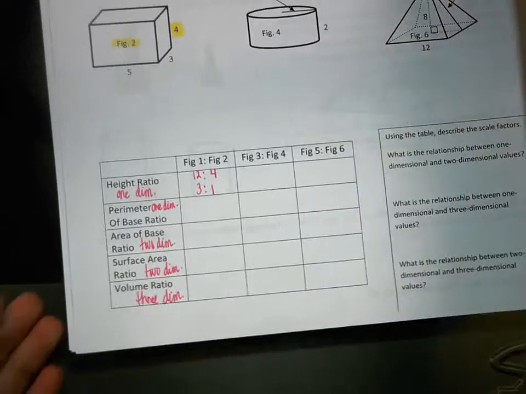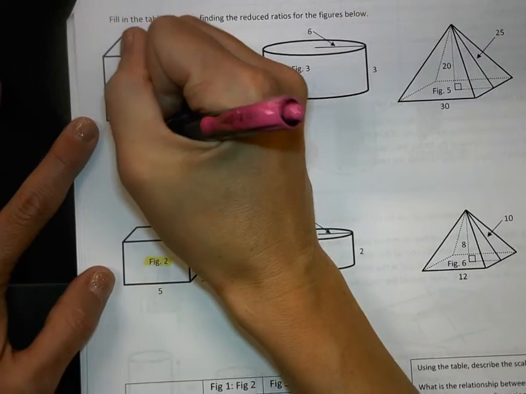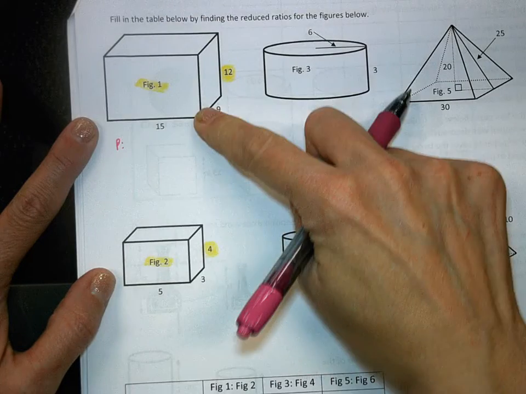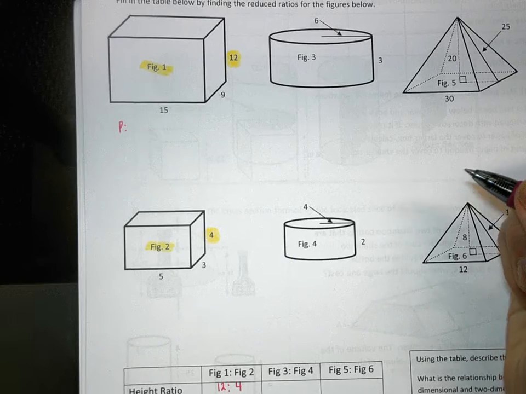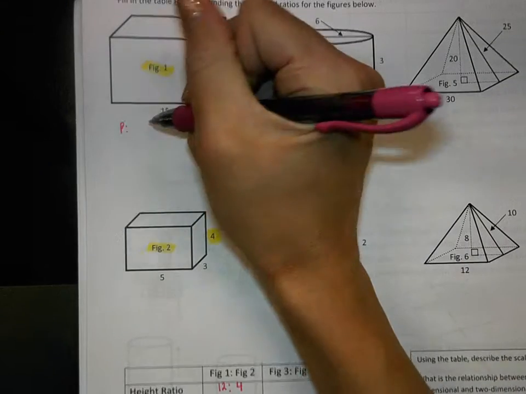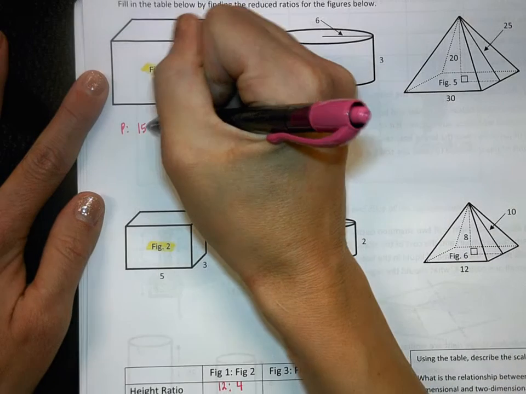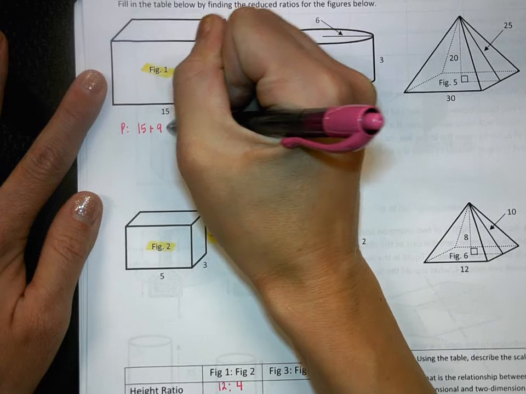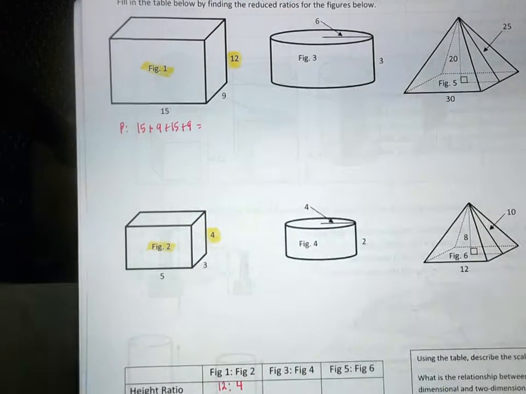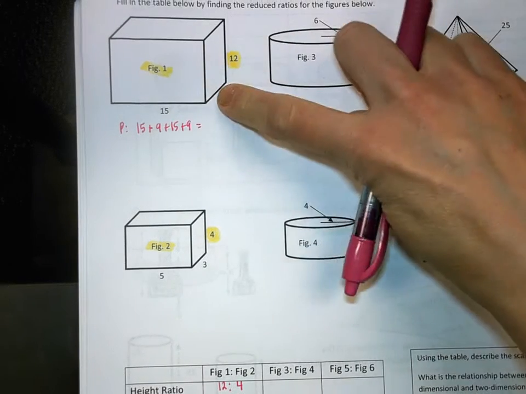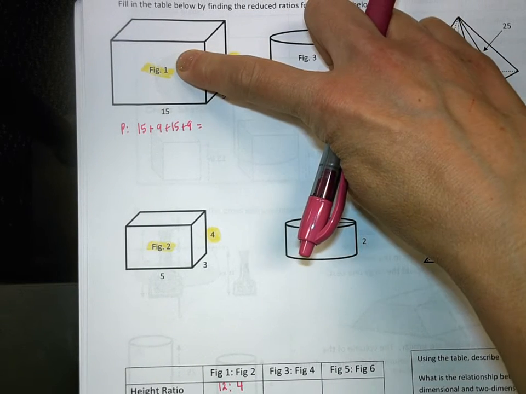On figure 1, we are just doing the perimeter of this figure. What numbers would I add for the perimeter? 15 plus 9 plus 15 plus 9. If there's a 15 here, there's a 15 in the back, even though we can't see it.